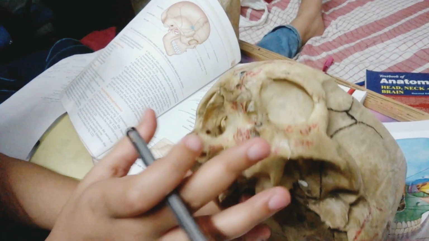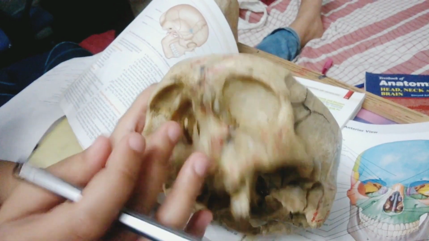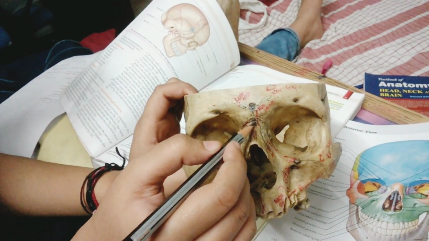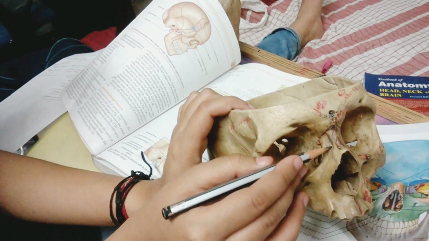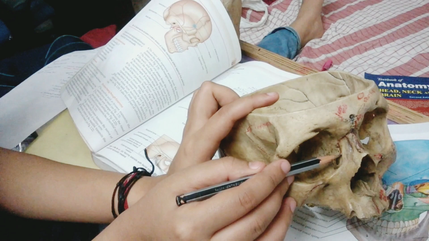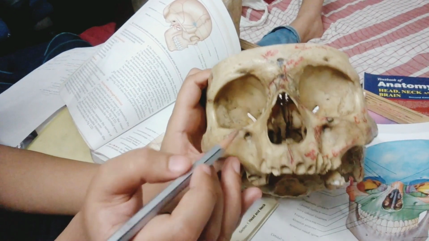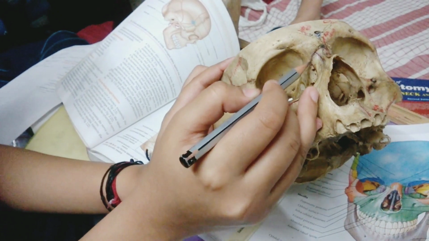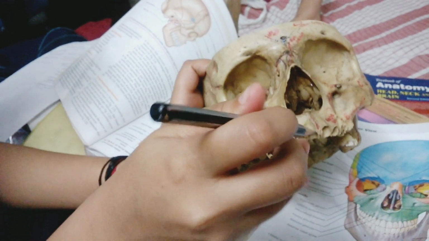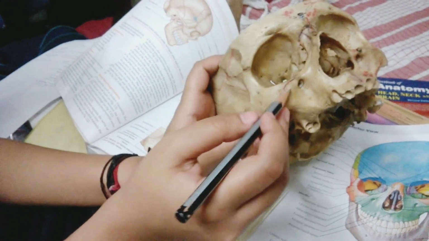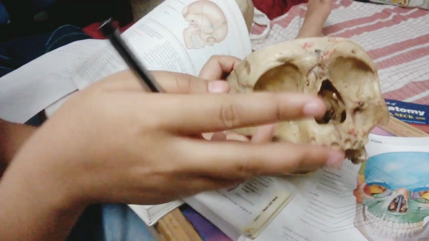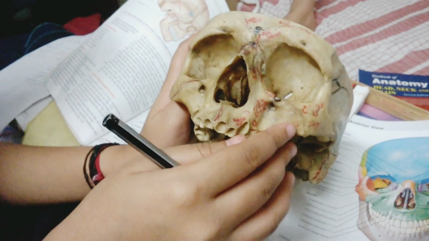Now about the sutures. This is the internasal suture, frontonasal suture, nasomaxillary suture, lacrimomaxillary suture, frontomaxillary suture here above, intermaxillary suture, zygomaticomaxillary suture, zygomaticofrontal suture, meaning between two bones. Those sutures you see in norma frontalis.